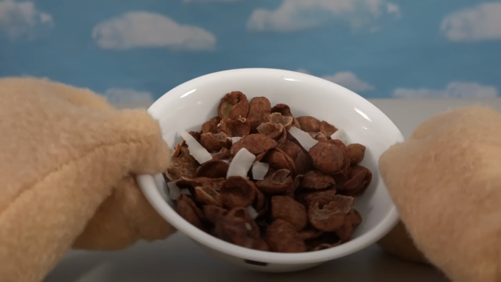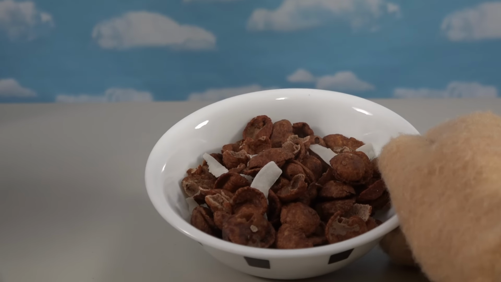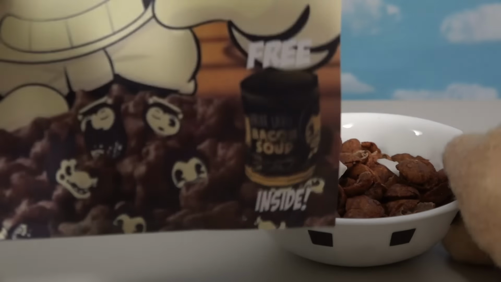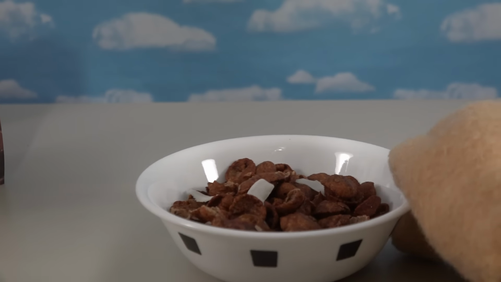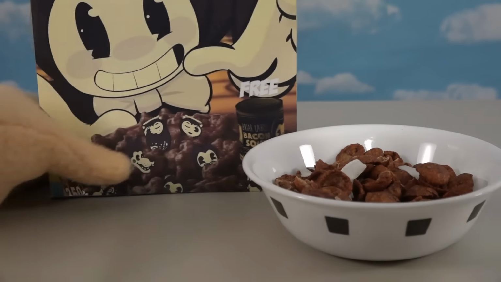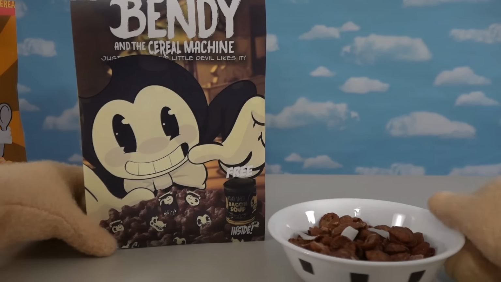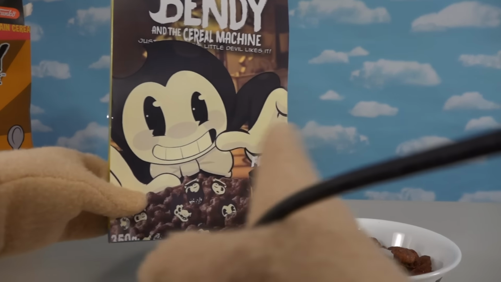So yep, we got chocolate pieces, and then little marshmallows. Well, they're not in the shape of the characters like on the box, but it's close enough. So yep, that's what the Bendy cereal looks like, and it probably tastes something like Cocoa Puffs, I'm imagining. Alright, so yep, there is the cool Bendy and the Ink Machine cereal by the guy who made this awesome box.